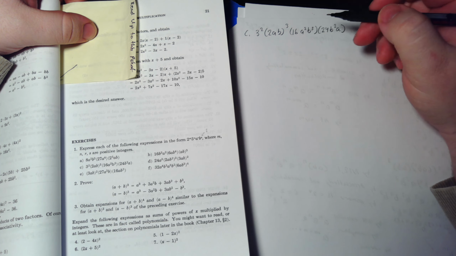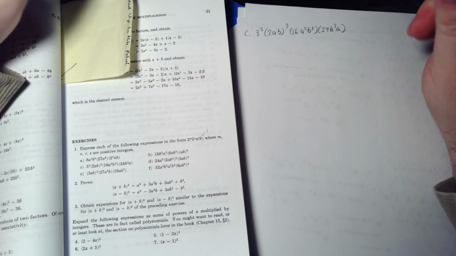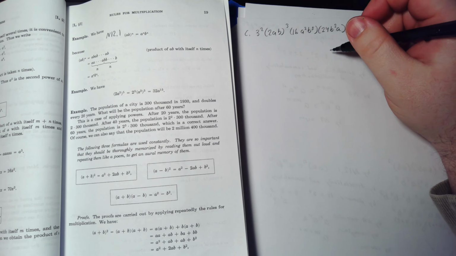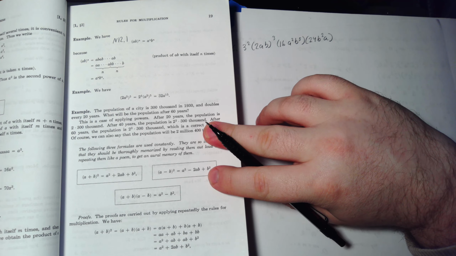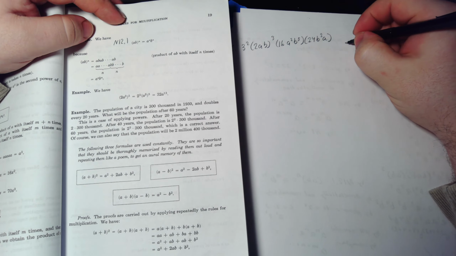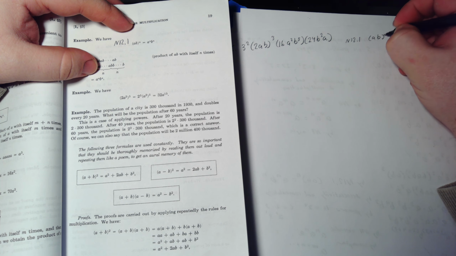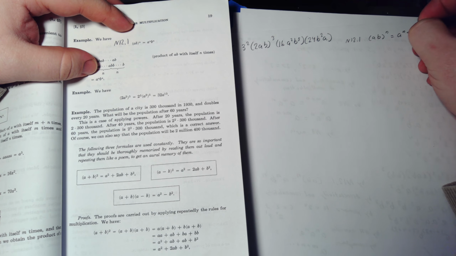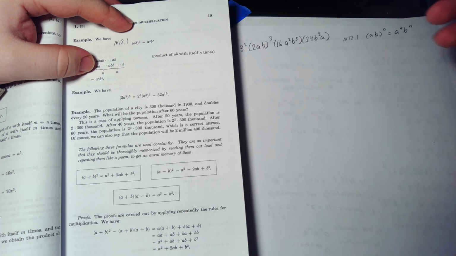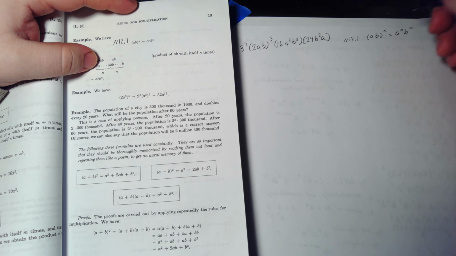So let's use the distributive property of powers, I guess. I'm just throwing those words out there, but we know by n12.1 that we wrote before, ab to the n is equal to a to the n b to the n. So we're going to distribute this n power into our components in the parentheses.